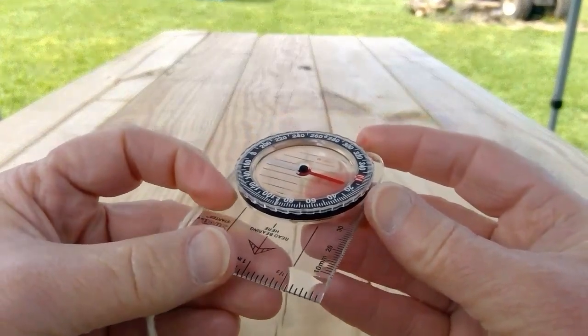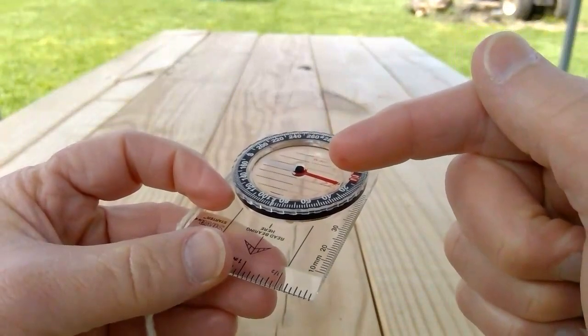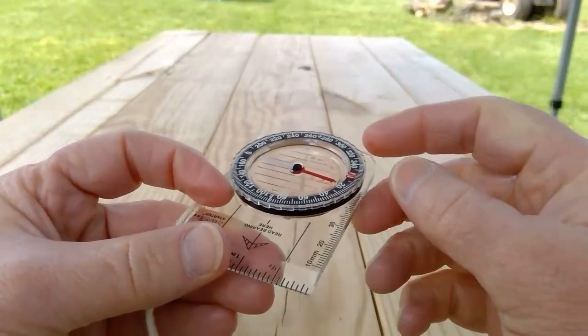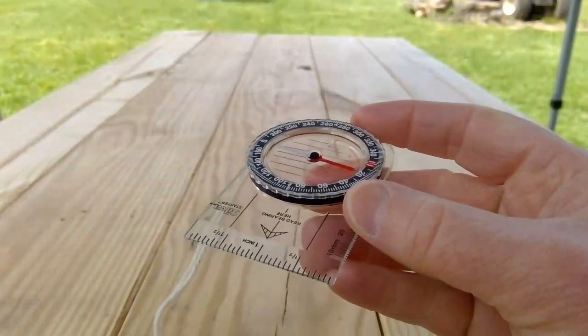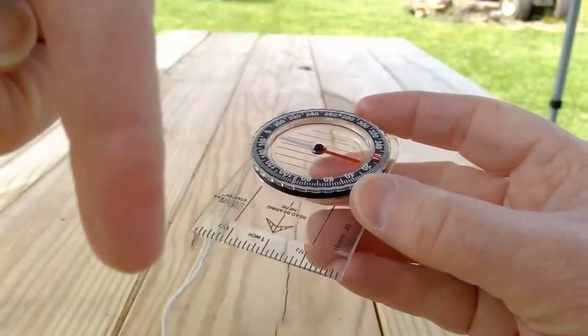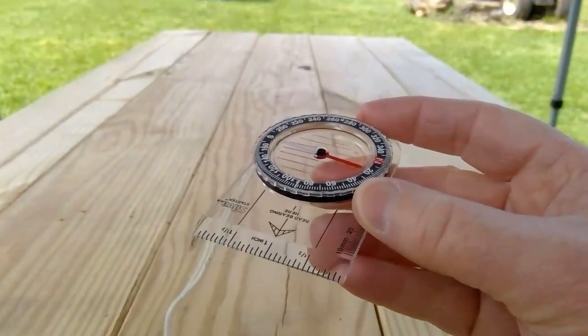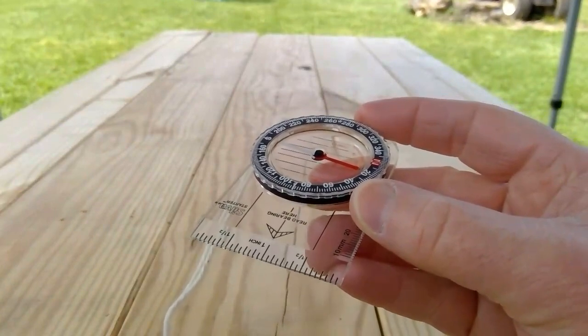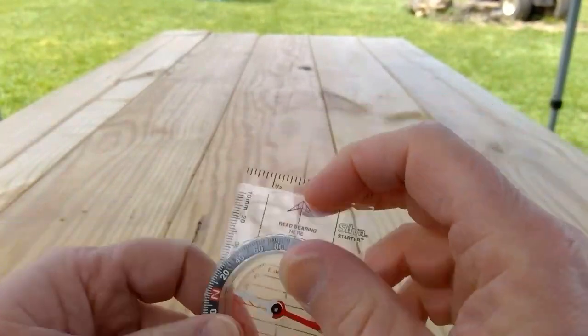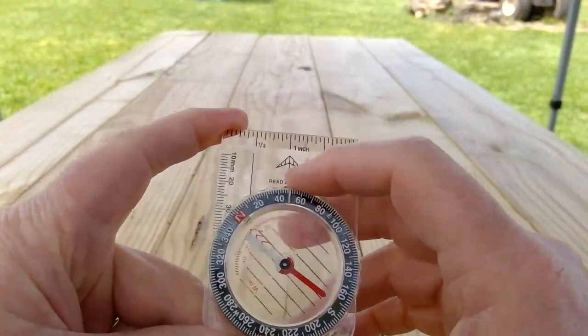There we go. And the magnetic arrow is inside the orientation arrow. And so now we can see that coming back towards me is east, going back over my left shoulder. We could do the same with west.